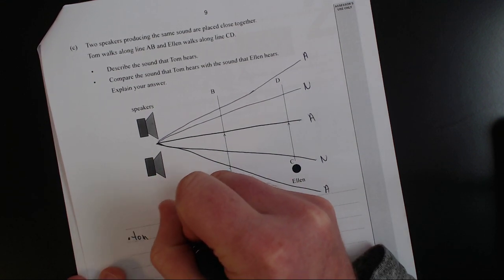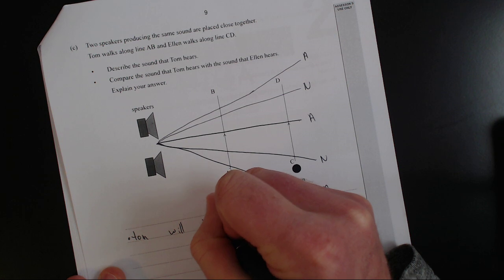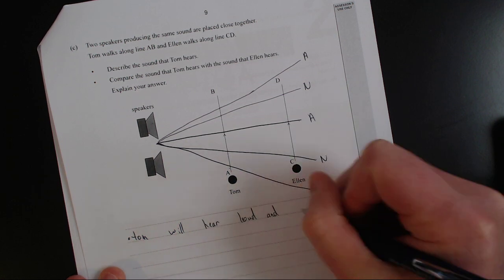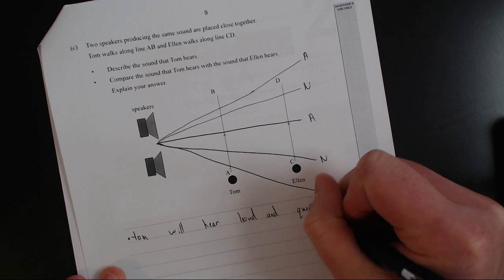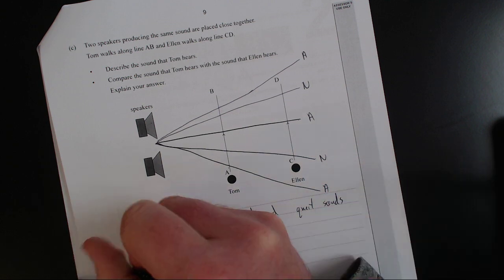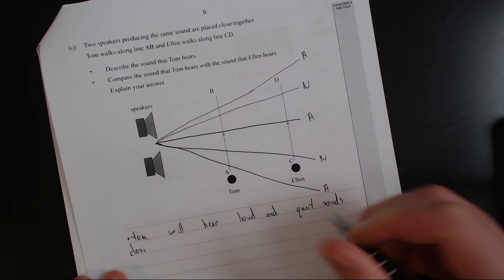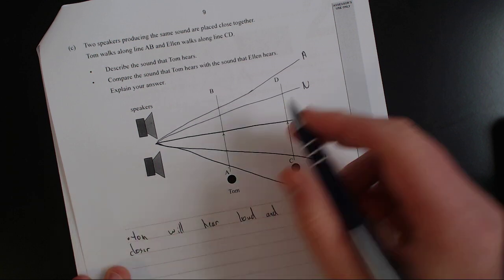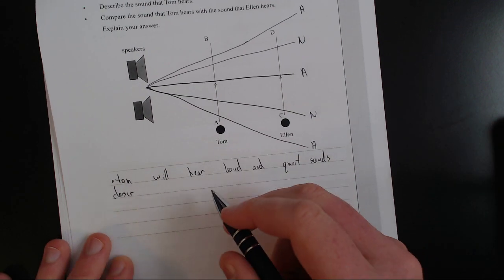Tom will hear loud and quiet sounds closer together than Alan. So that's what he actually hears, closer together than Alan because, well, it's obvious from the diagram. I'll move this up a little bit higher.